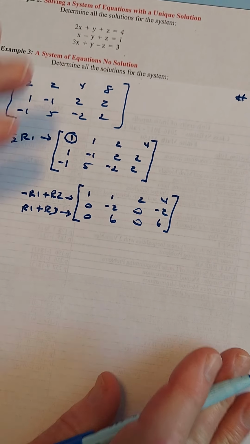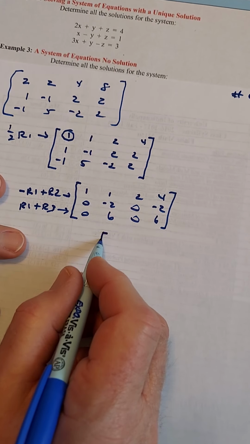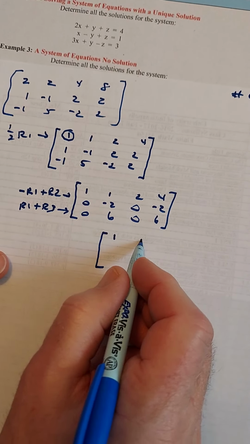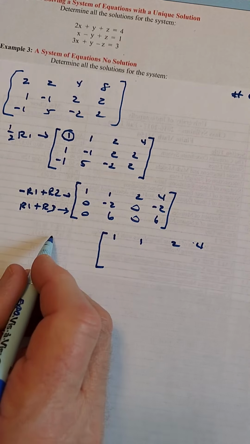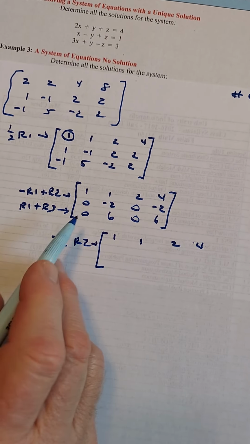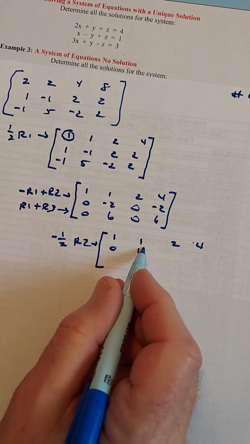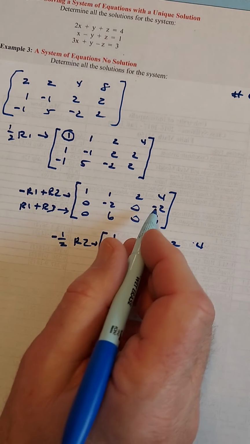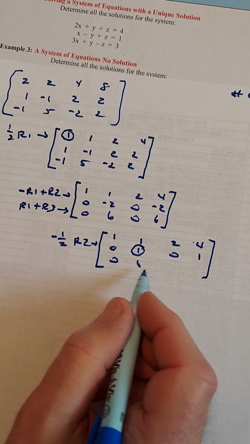Okay. First column's done. Now I want to pivot around the negative 2, second element in the second column. So the top's going to be the same, and I'm going to get a 1 in the bottom, so in the second row, negative 1/2 times row 2. So negative 1/2 times 0 is 0. Negative 1/2 times negative 2 is 1. That's my new pivot. Negative 1/2 times 0 is 0. Negative 1/2 times negative 2 is 1. And the bottom stays the same.